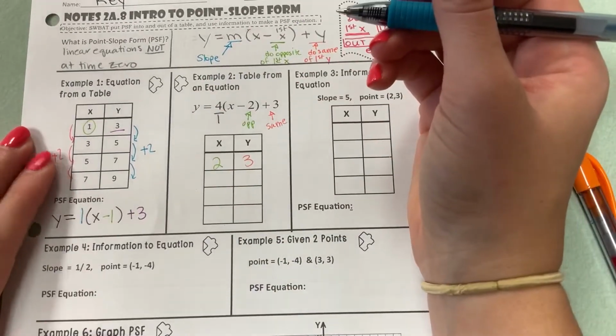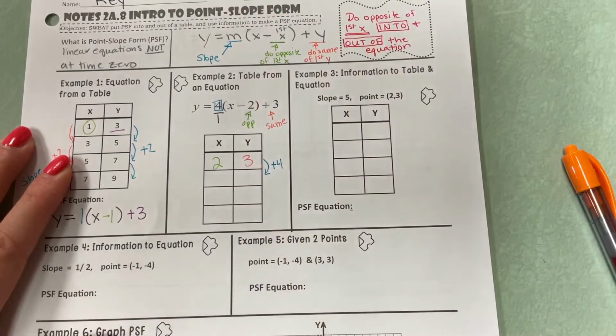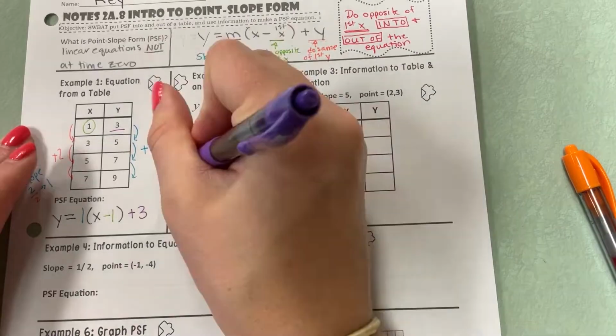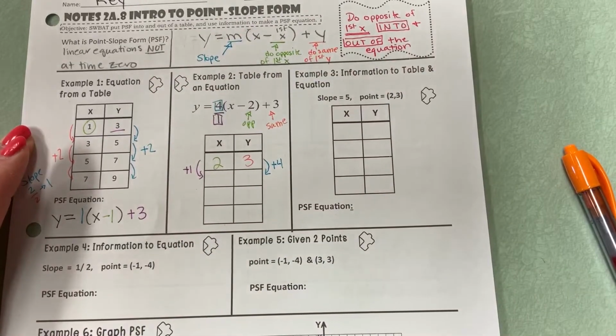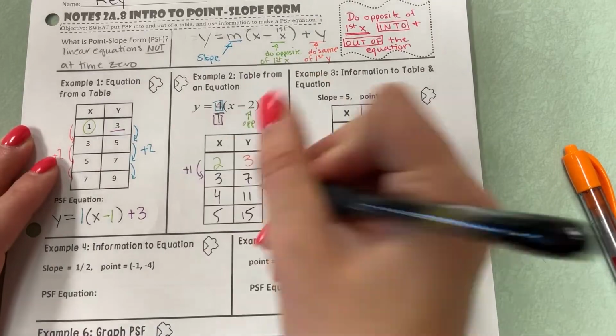And then for our slope, the top number tells me to add 4. The bottom number there tells me to add 1. So I'm going to fill out my table, and there we go.